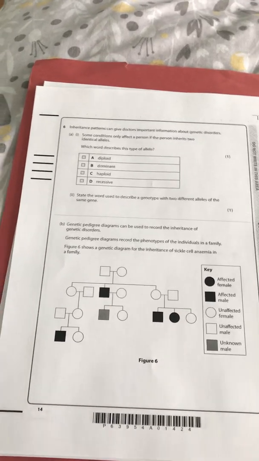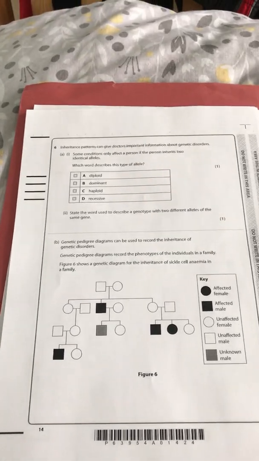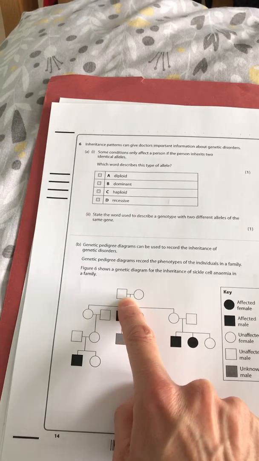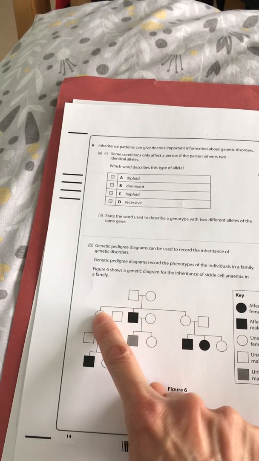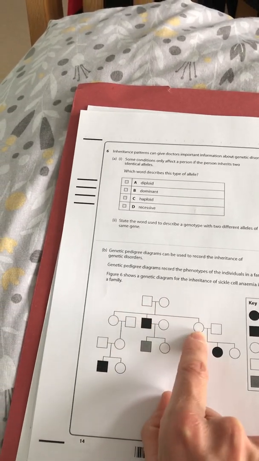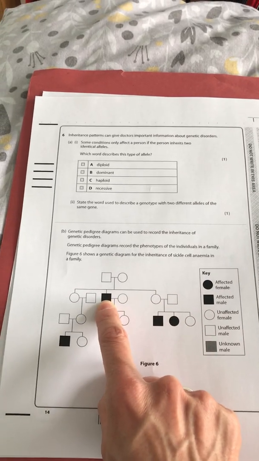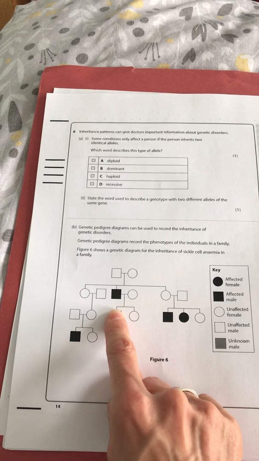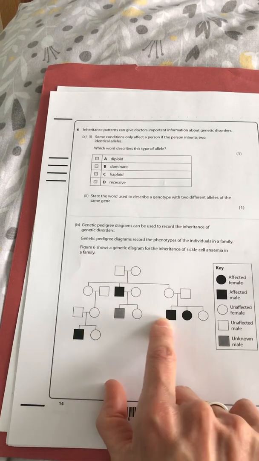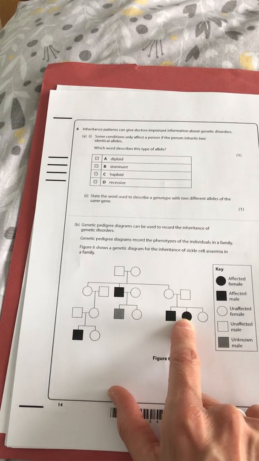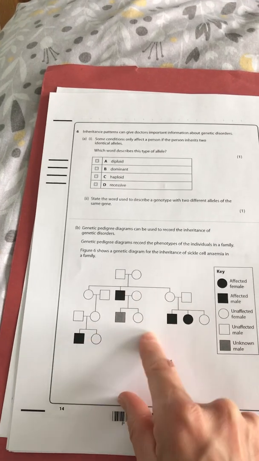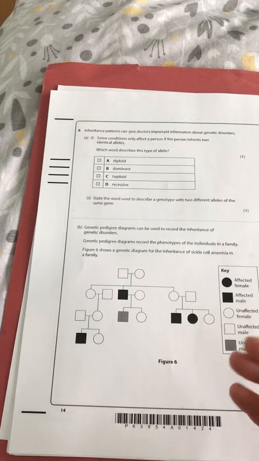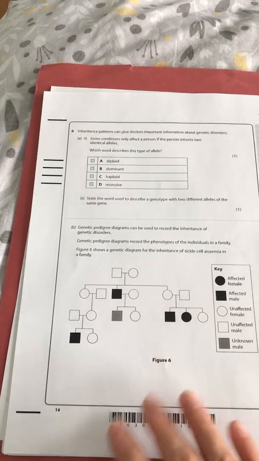So they show you this picture. We can see here's mum and dad at the top, here's their 3 children, and we can see that this male has got it. We've got an unknown male here, this male here has got it, this male and this female have got it. Straight away we can notice that not very many of them have got it, so we can probably suggest that it's a recessive allele.